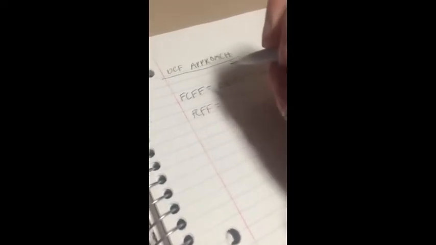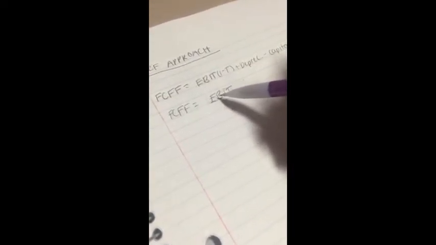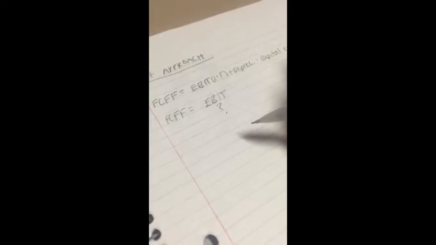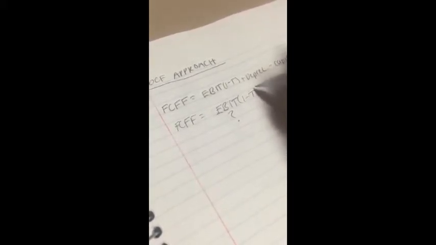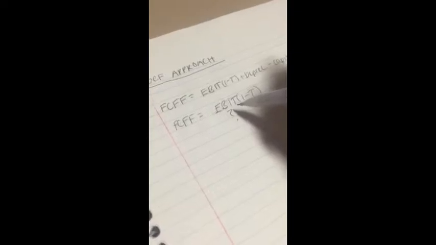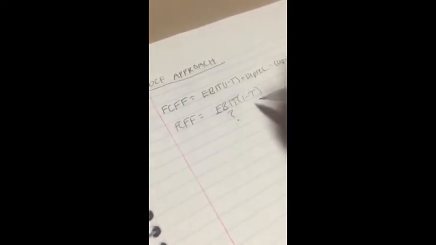We said FCFF equals EBIT. So, what is EBIT? EBIT stands for earnings before interest and tax. It measures all expenses except interest and income tax expenses. It basically is the difference between operating revenues and operating expenses. You then multiply this by 1 minus the tax rate because, as I just mentioned, EBIT doesn't take taxes into account.